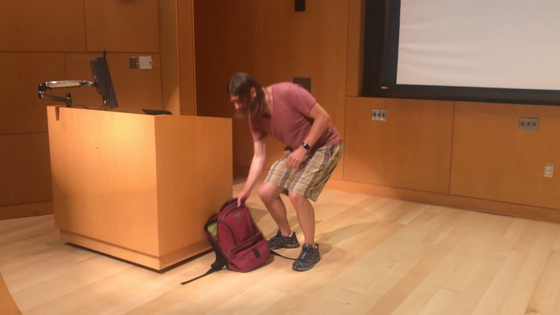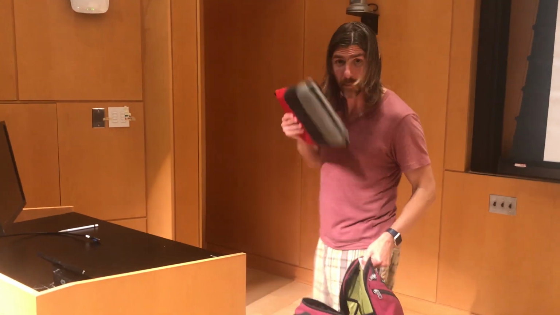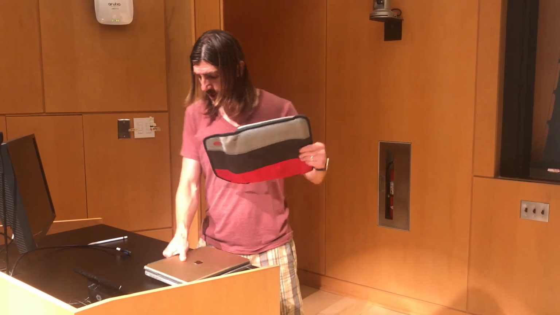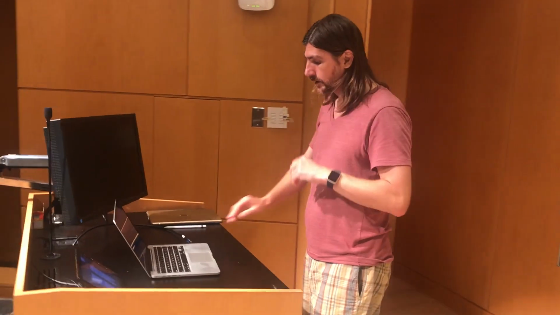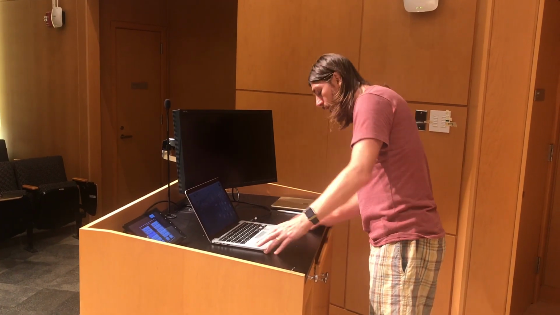I'm Doug, and I'm going to show you how to do exactly the same thing with a full Apple setup. So I've got my bag right here, and inside I've got my Apple Pencil, and I've got my MacBook Pro and iPad Pro. So I'm going to pull those out, and just like George did as a first step, I'm just going to turn on the laptop. Next thing I'm going to do is plug in the HDMI connector, and that should just automatically mirror my screen to the projector.